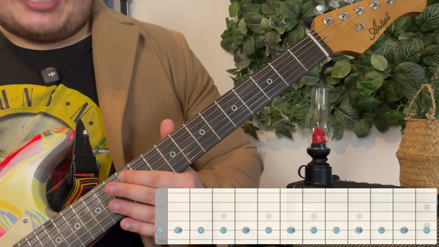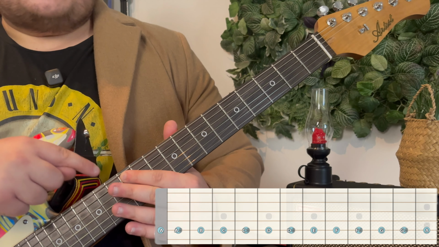Now for the 5th string, we do the same thing, but we just count from A. So A sharp, B, C, C sharp, D, D sharp, E, F sharp, G, G sharp, back to A, and we have our 2 dots on the guitar neck again.